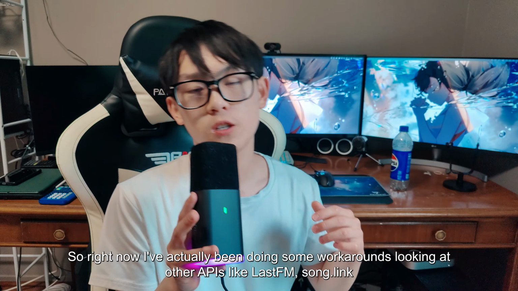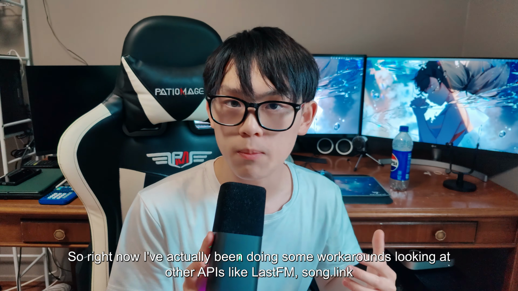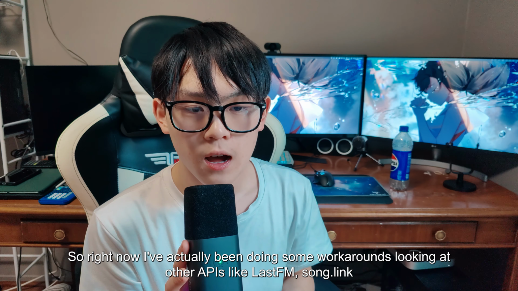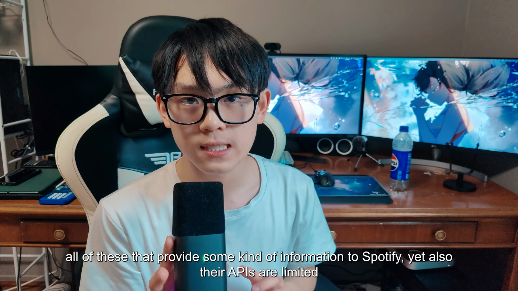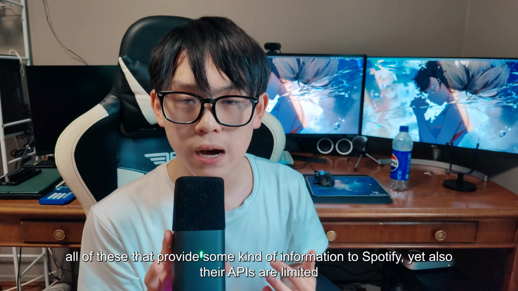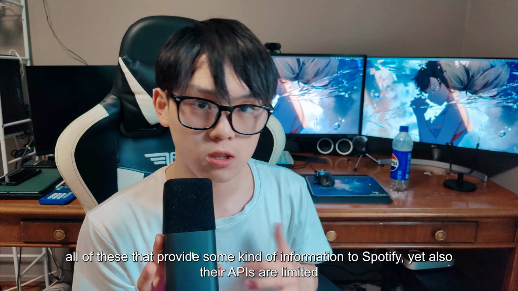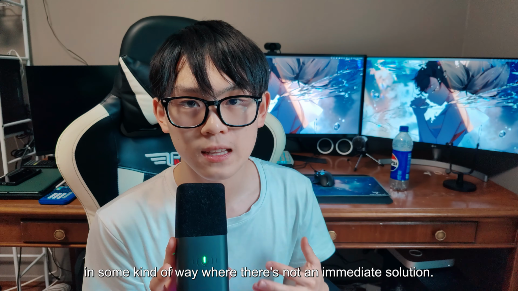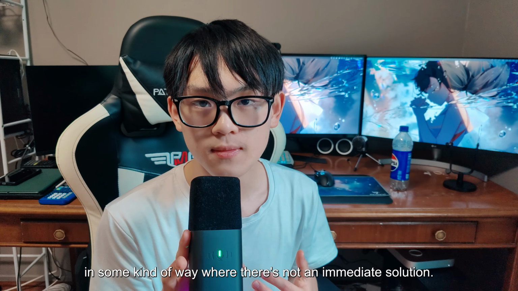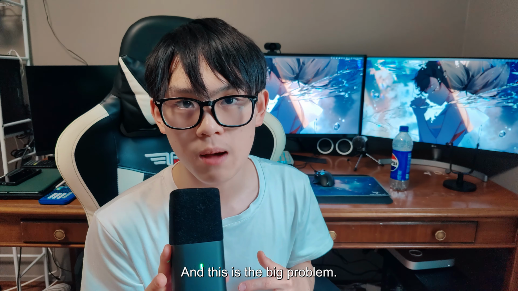So right now I've actually been doing some workarounds, looking at other APIs like Last.fm, Song.link, all of these that provide some kind of information to Spotify, yet their APIs are also limited in some way where there's not an immediate solution. And this is the big problem.